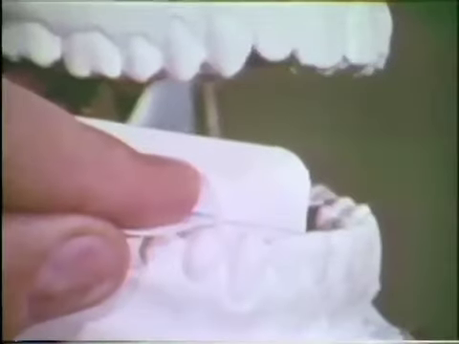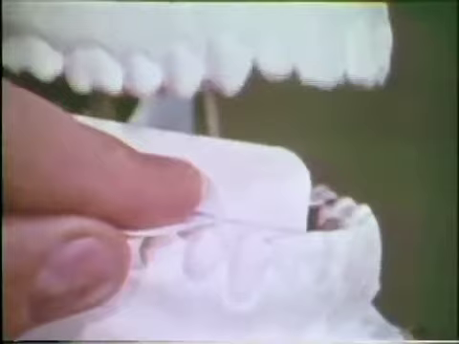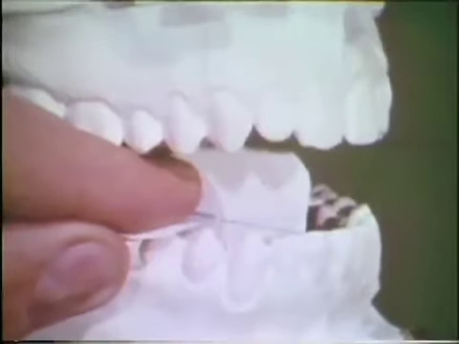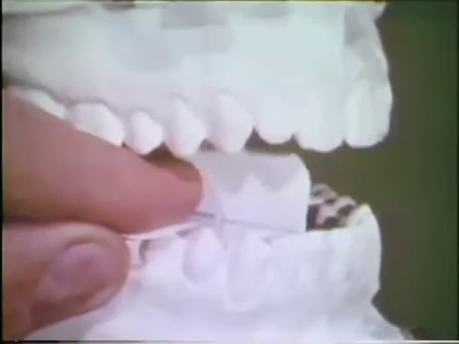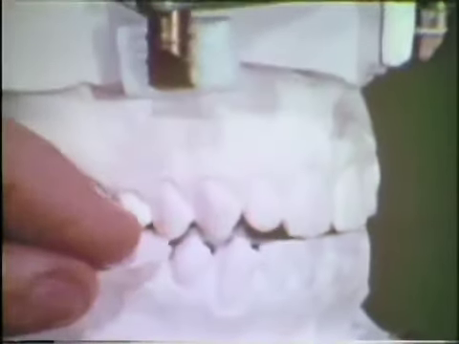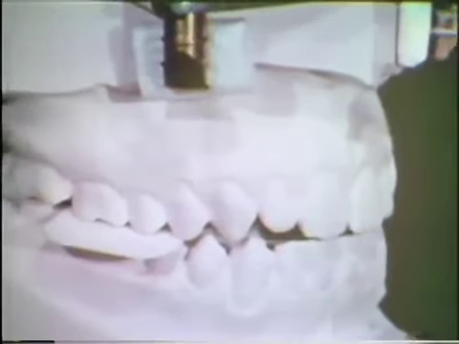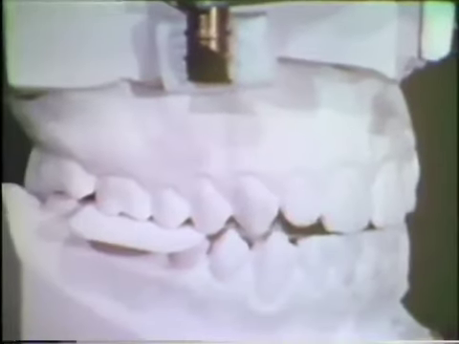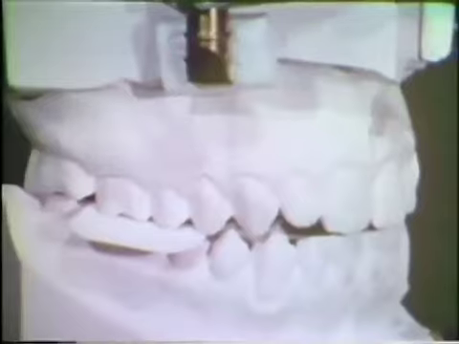With the film properly positioned, the patient is asked to slowly close. The examiner maintains the position of the packet with his index finger, carefully sliding it out of the way at the last possible moment. The packet position has been maintained, and the film would now be ready for exposure.